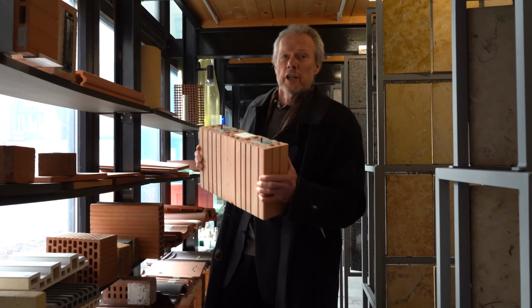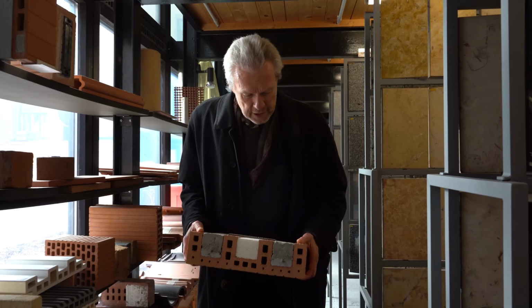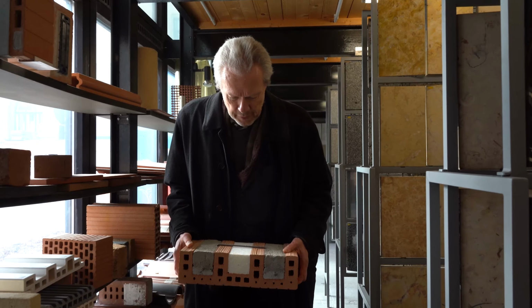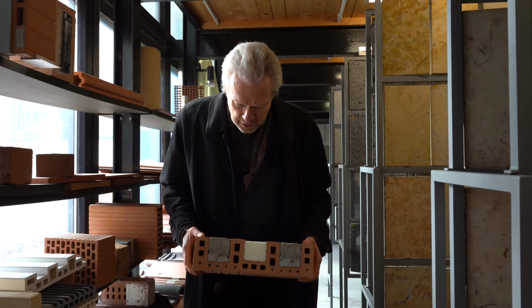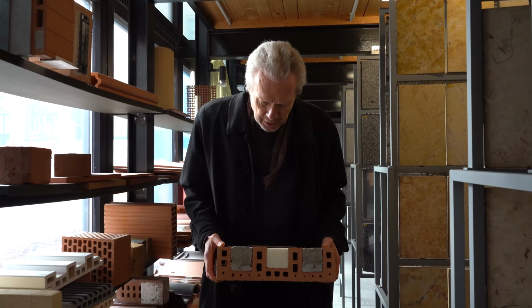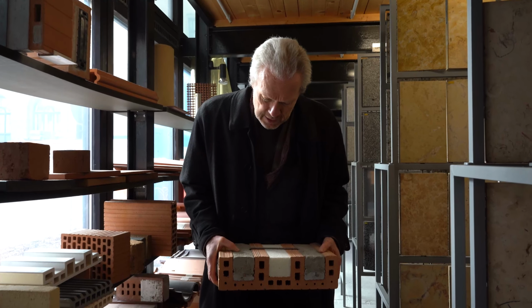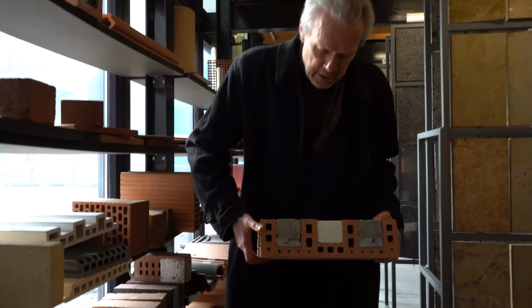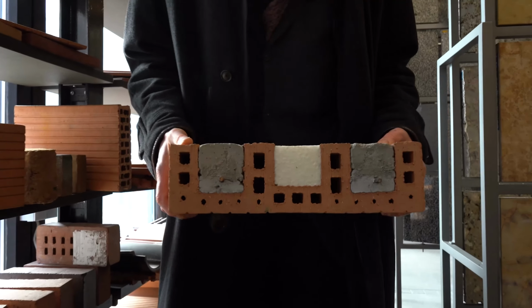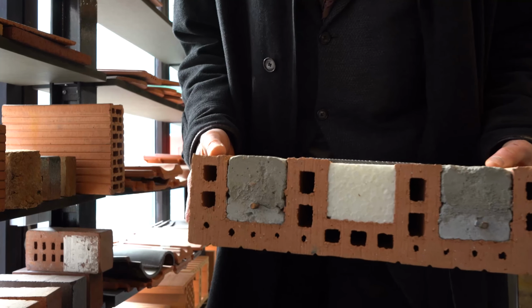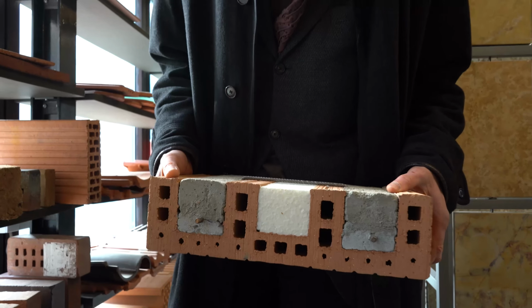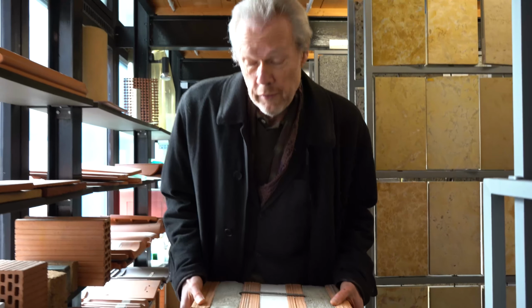So we've been talking about massive brick walls, and this is a lintel for a massive brick wall. So you can see that there are U-shaped brick elements, and these are filled with concrete, and there's a rebar sticking out in the lower area where the tension would be. In the middle there is an insulation block to improve the thermal insulation of the lintel itself.